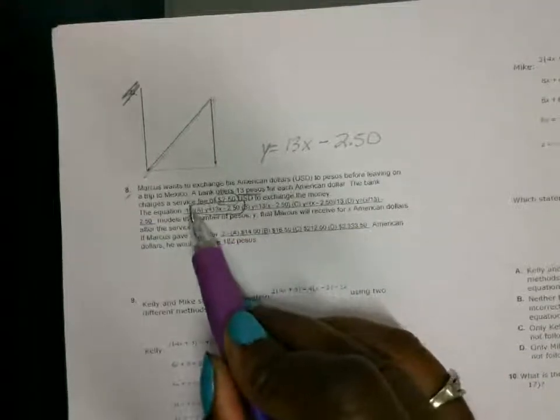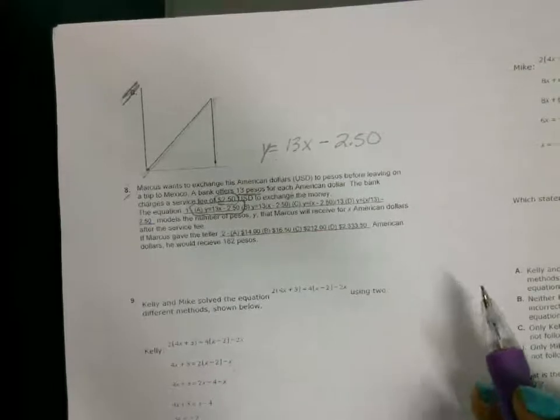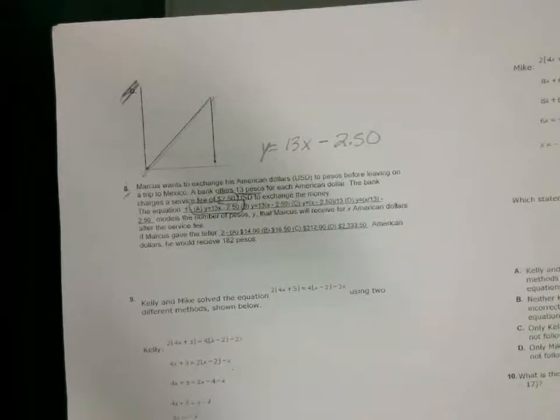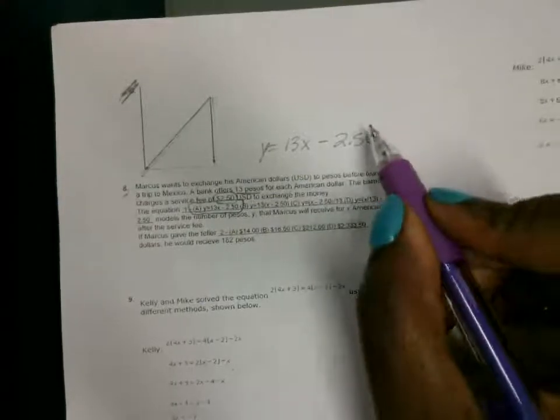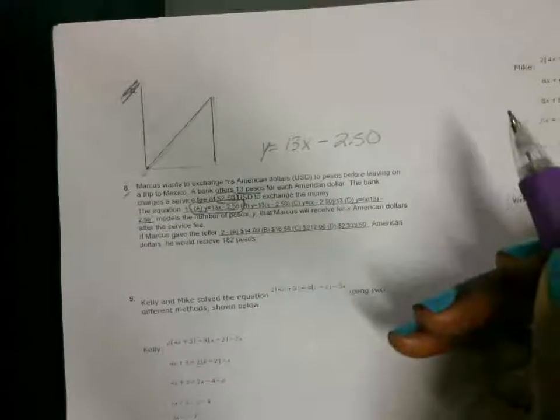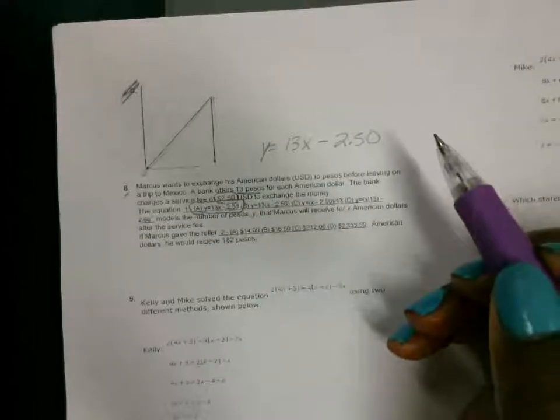Let's get right over it. It's going to be A. Hold on one moment. So A, 13X minus the 2.50. Oh, no. That's not right. I did that wrong.